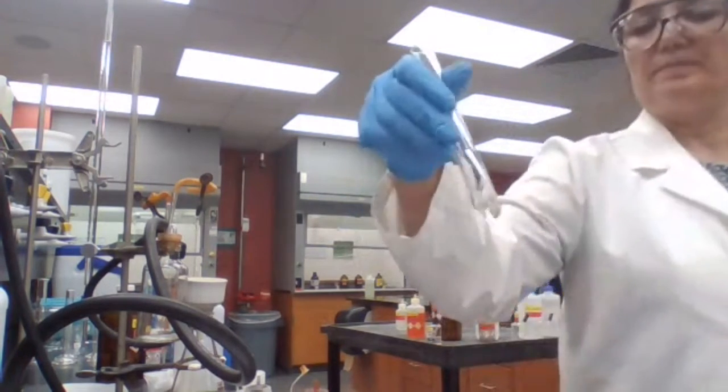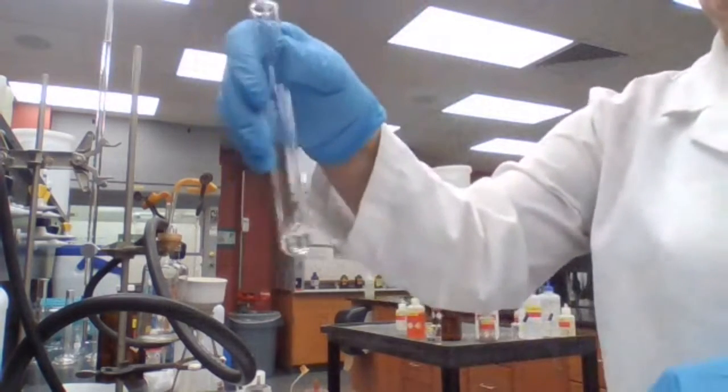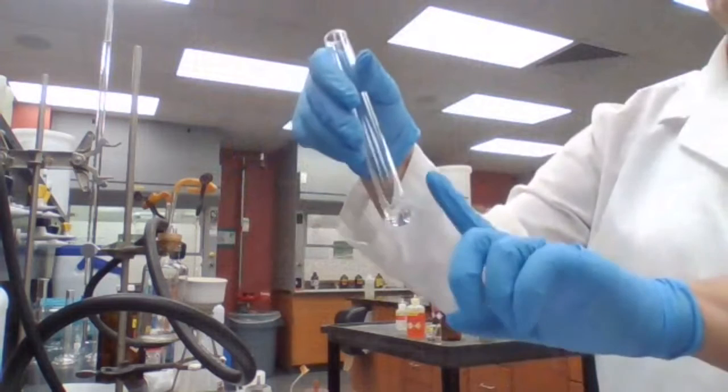Dissolved in acetone. This is before adding the chromic acid, and I will have to add the chromic acid.